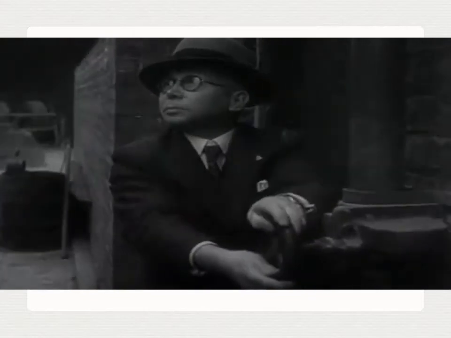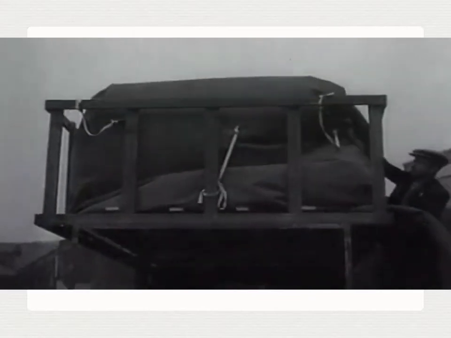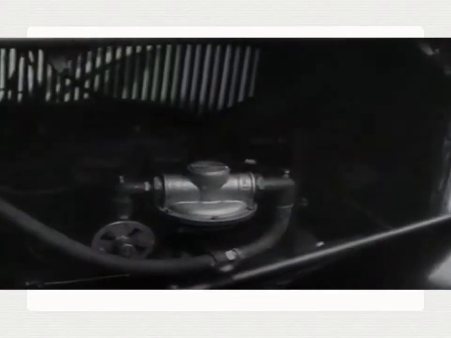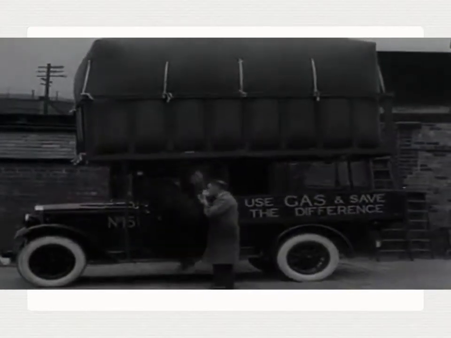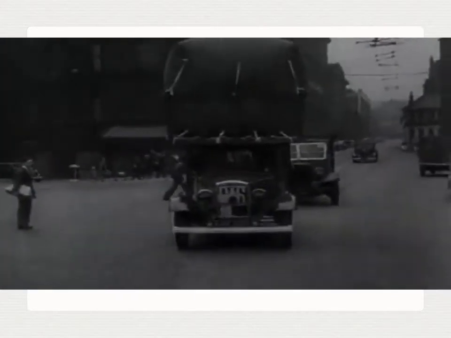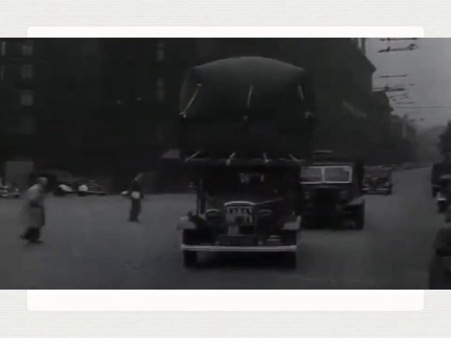Under normal conditions, gases take up a lot of space. During the Second World War, some cars were converted from running on petrol to running on gas, carried in huge bags on the roof. But it's difficult to carry large quantities of gas like this from one place to another, and let's face it, it looks stupid.